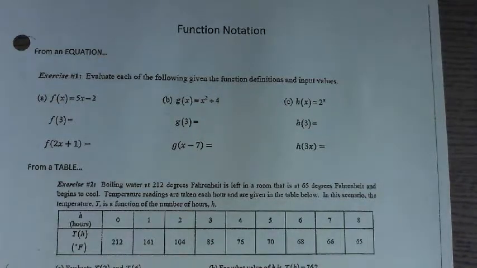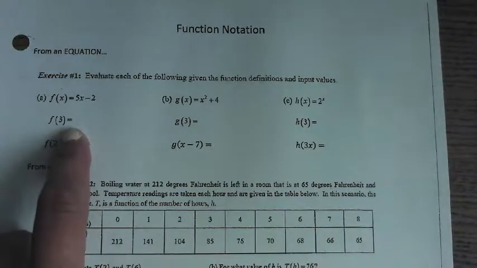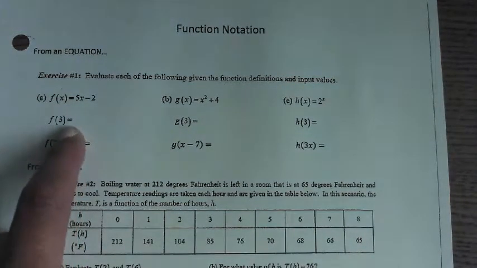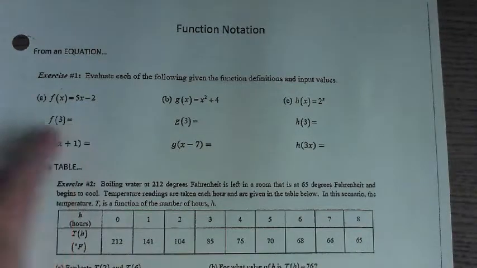Or no, maybe you haven't seen function notation. Is anyone on this part A, can they already tell me what f of 3 is? What'd you say? 13 is correct, yep.